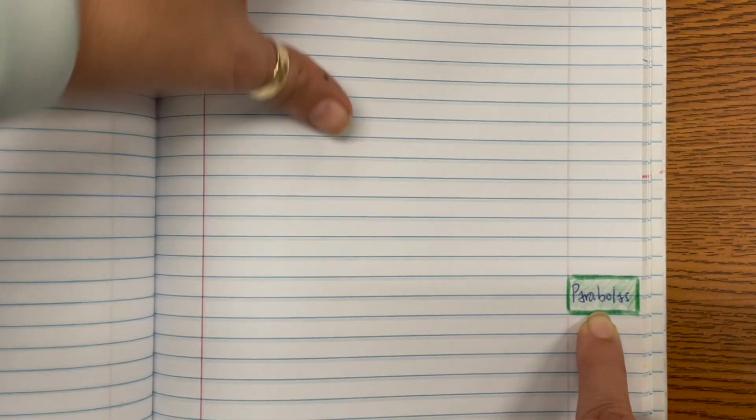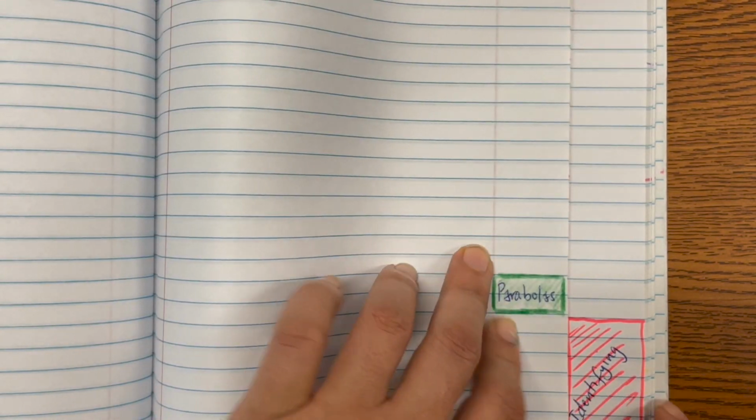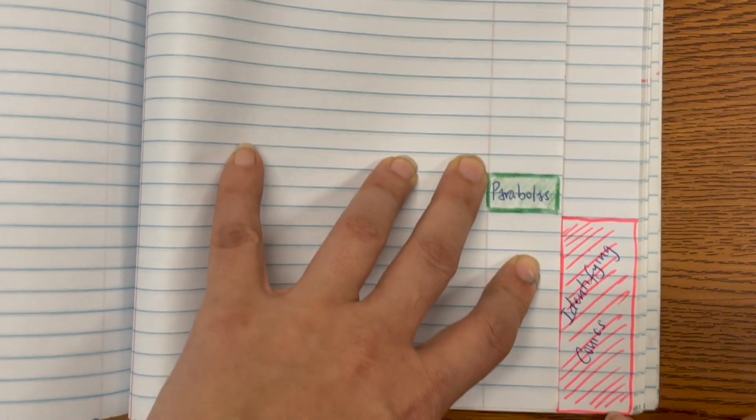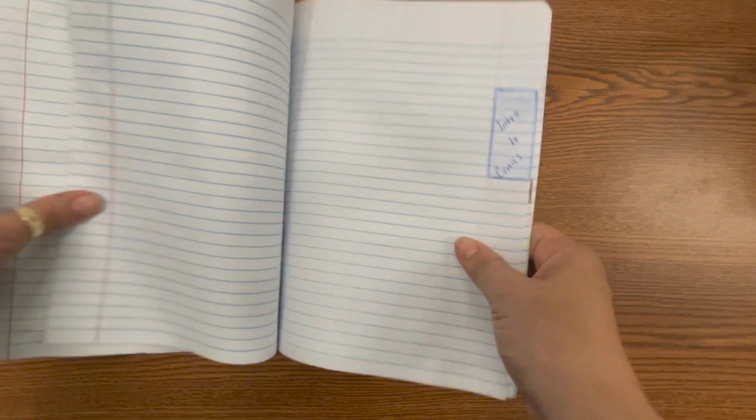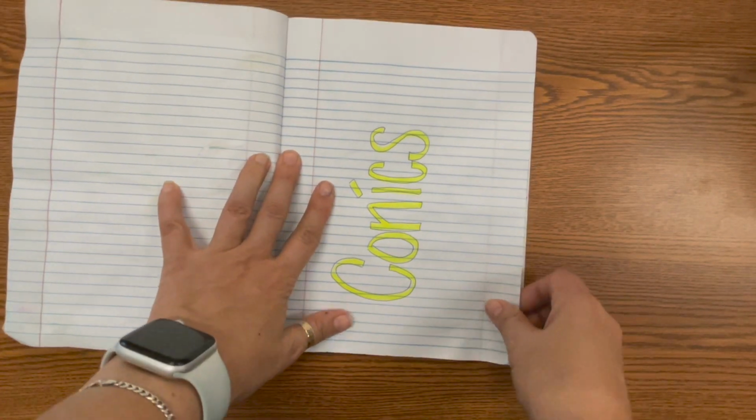When you get to Parabolas, you're going to repeat the same process. Count 2 pages, so 1 and 2. All right, scoot it over. Then the rest of it is going to be Identifying Conics, and that will also have 2 pages. But since we're not cutting it, it doesn't matter. So do your tabs first before you stick in anything, of course, so that you don't make any mistakes.